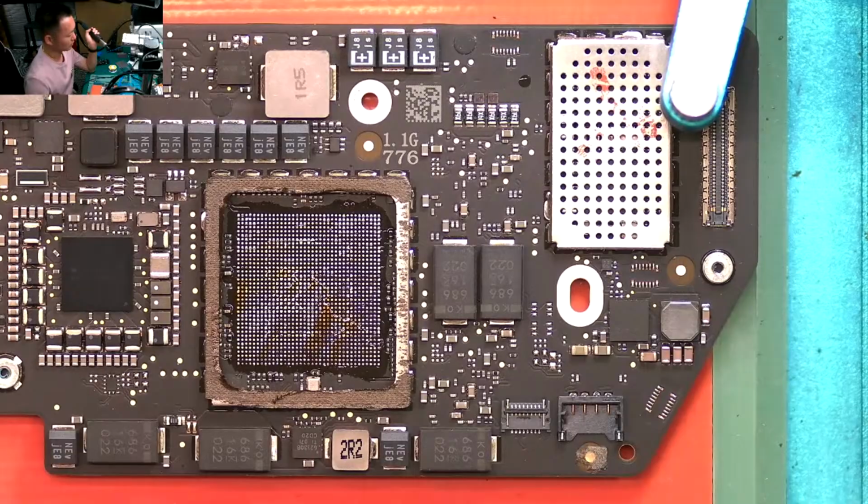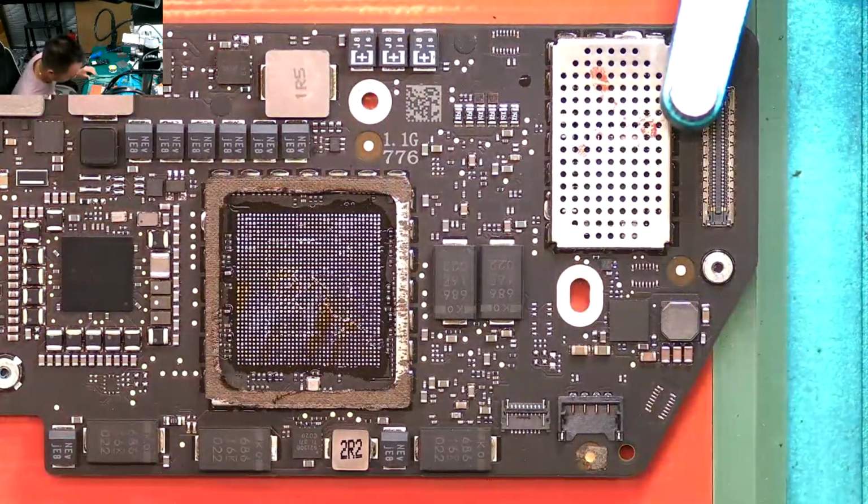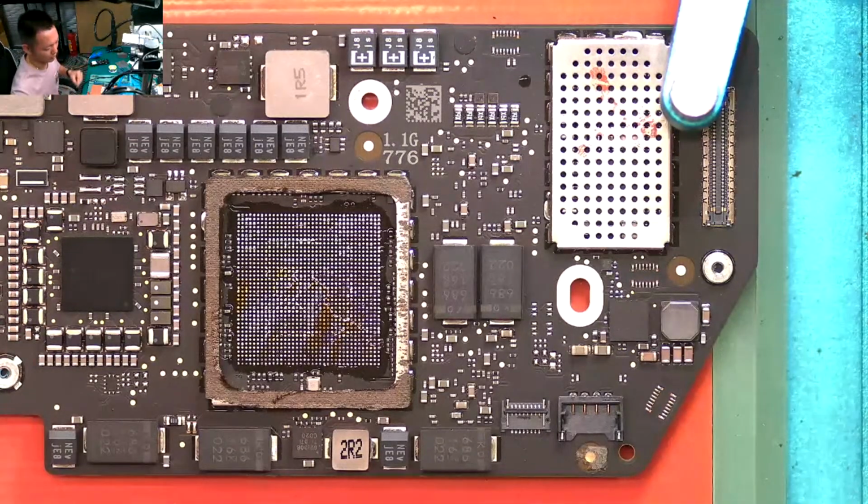Okay, so now, you can see before I said without this heating station, you must set in the 420 the temperature, right?